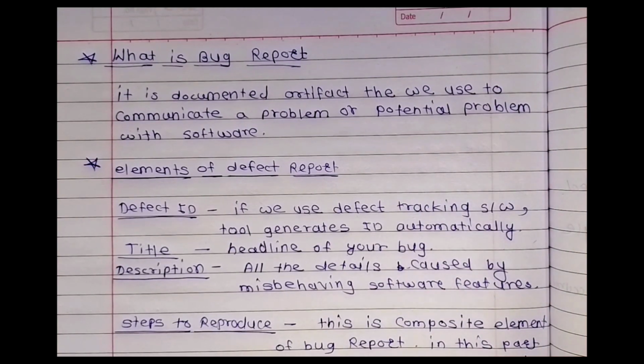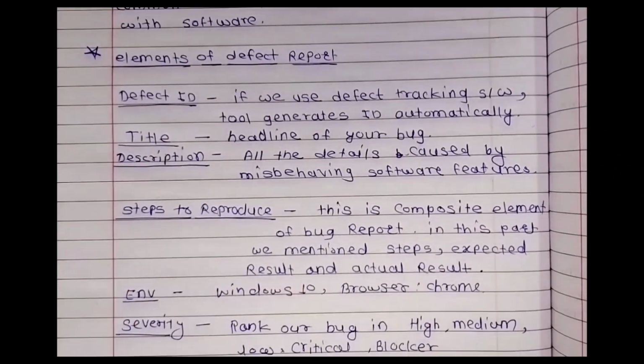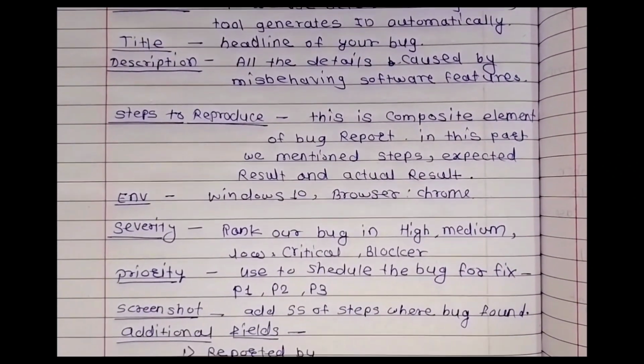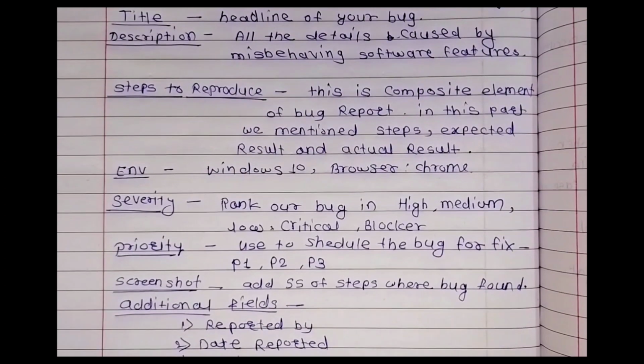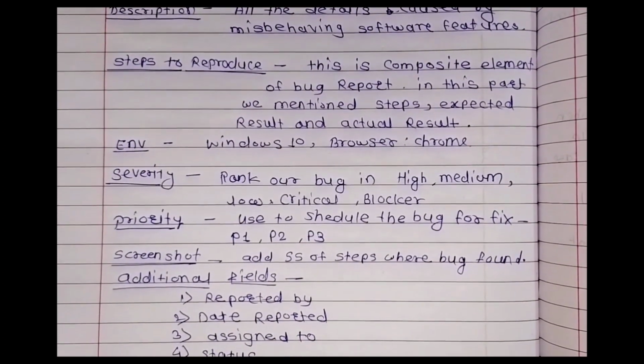Steps to reproduce: explain the steps you followed when you found the bug. In this we mention the expected result and actual result as well. Screenshot: attach a screenshot of where you found the bug.